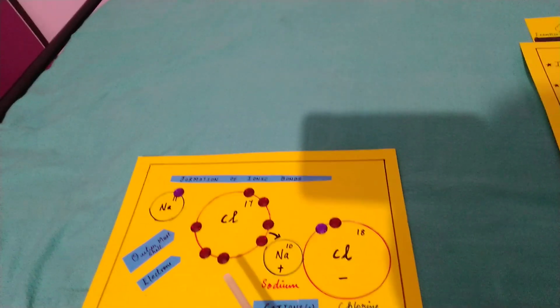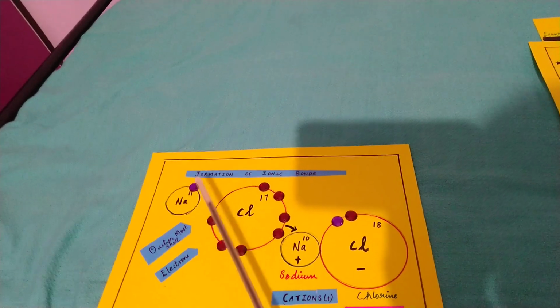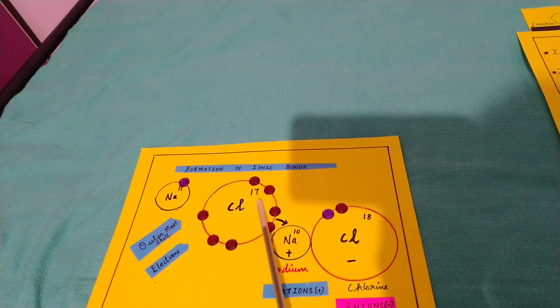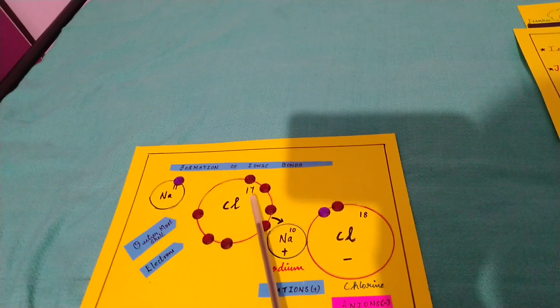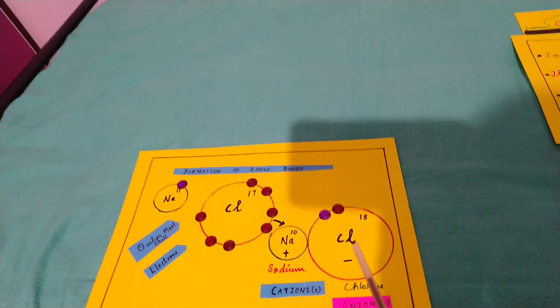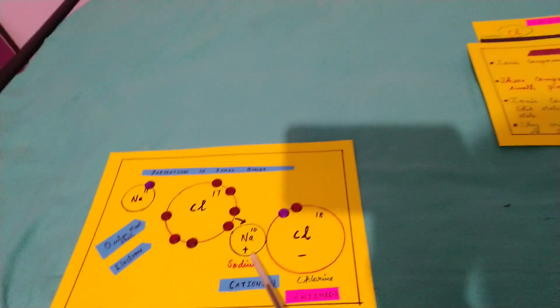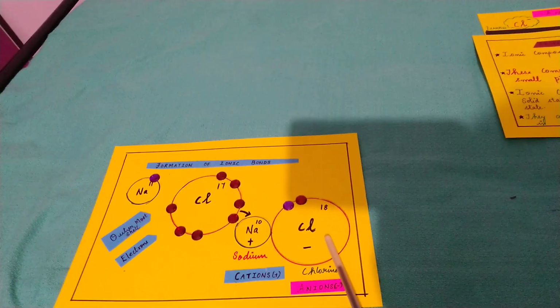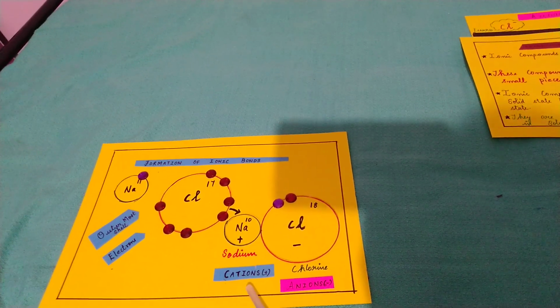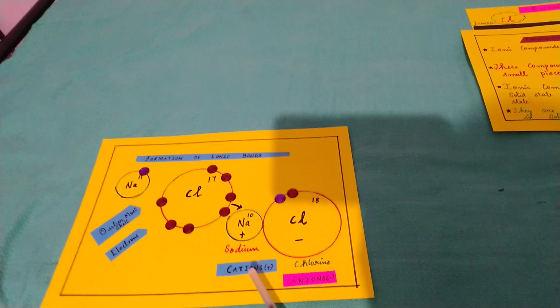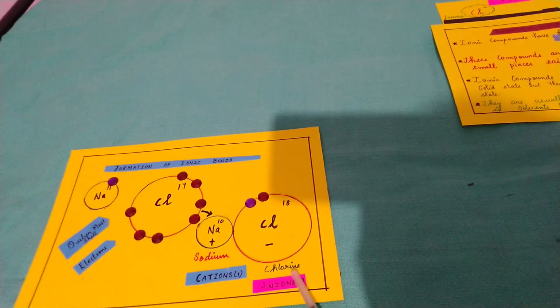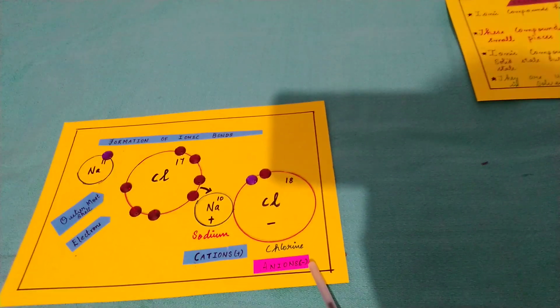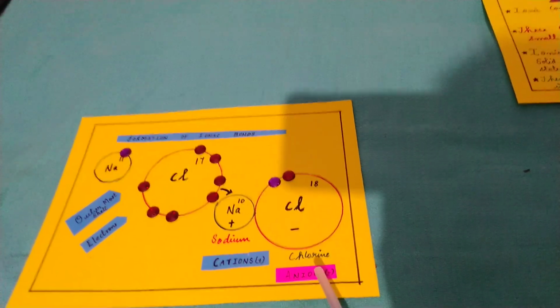So what is happening here? The sodium will give an electron to chlorine to form sodium chloride. In sodium, 1 electron is completely given to the chlorine. So sodium is called a cation; it has a positive charge. The chlorine is called an anion; it has a negative charge.